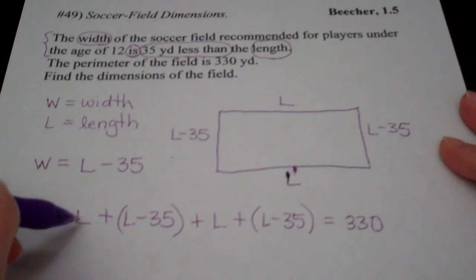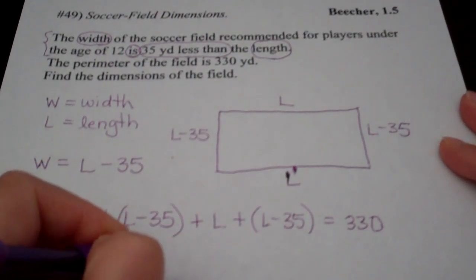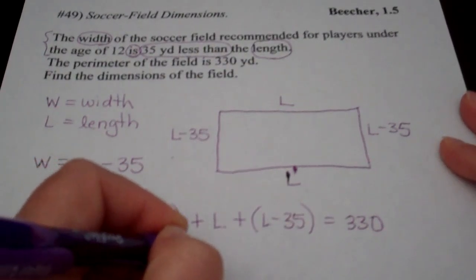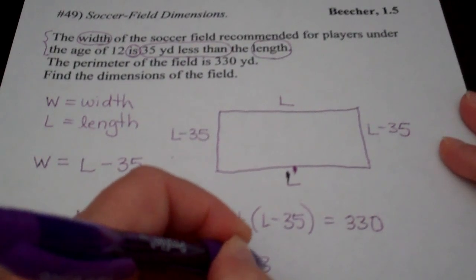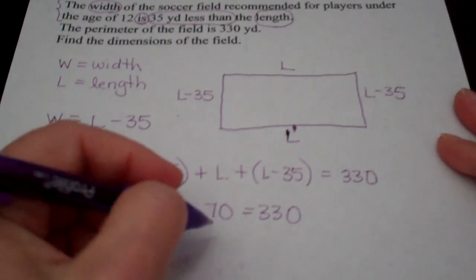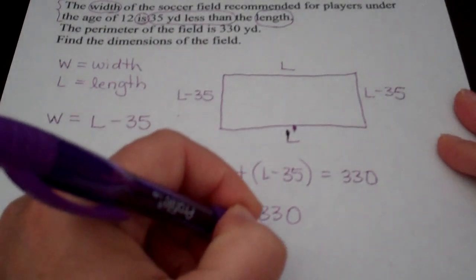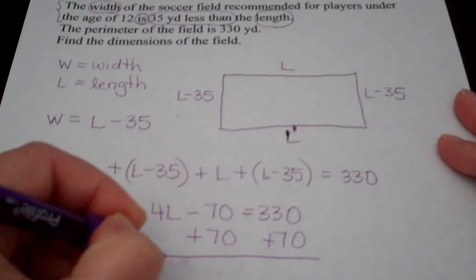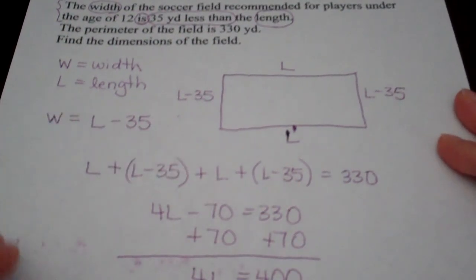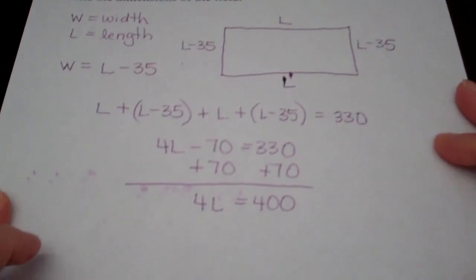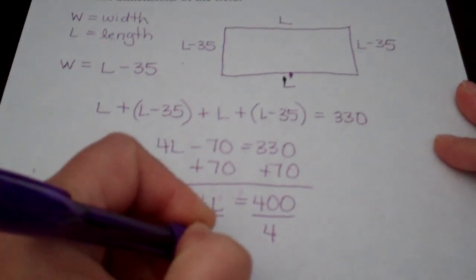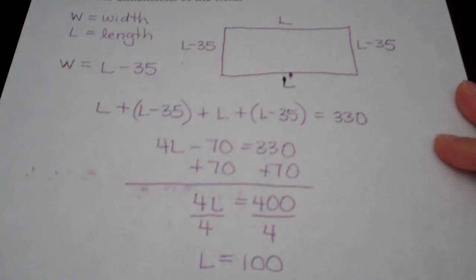We can count out how many lengths we have. We have 4 of those. Negative 35 and negative 35 make negative 70. And I'm solving for L. I can add 70 to both sides, and I can divide by 4. It looks like my length is 100.